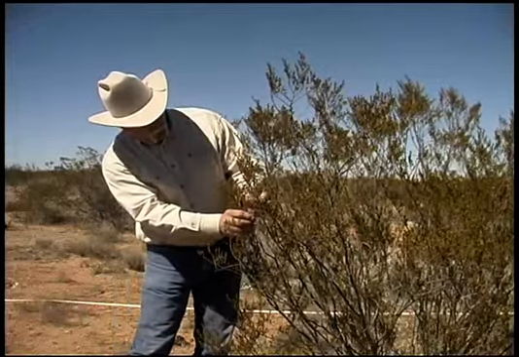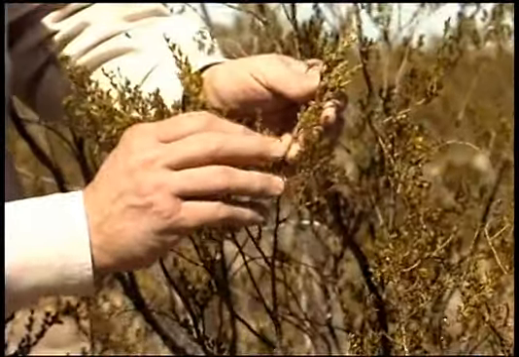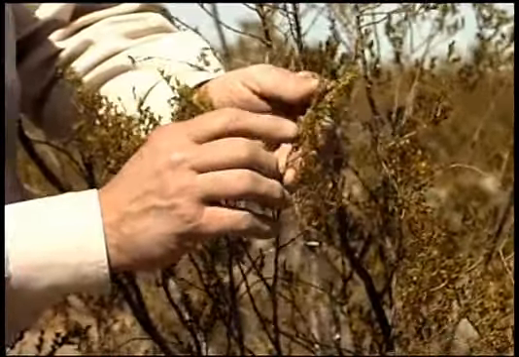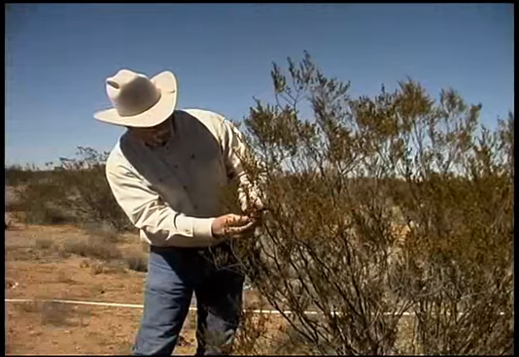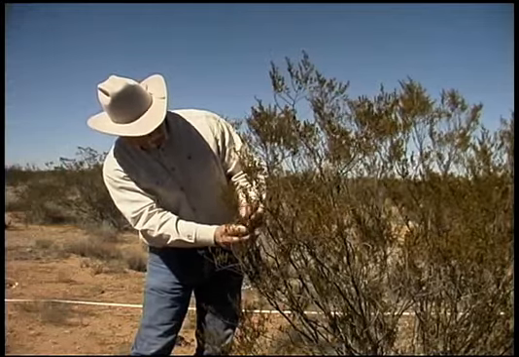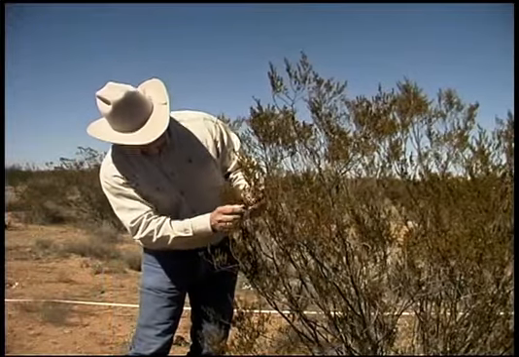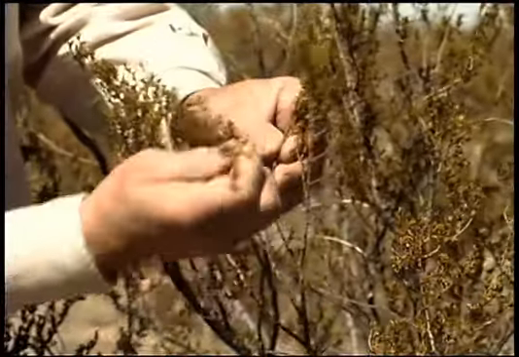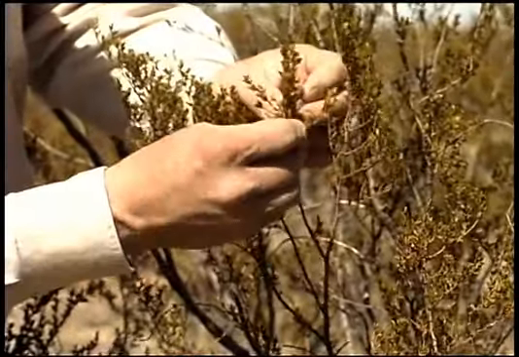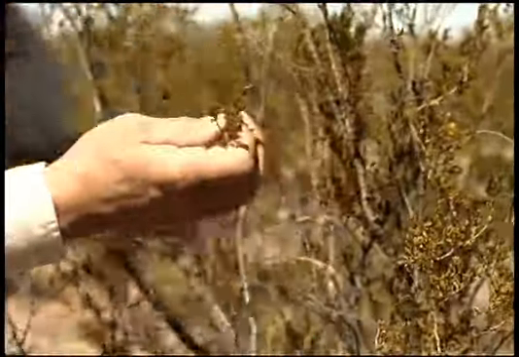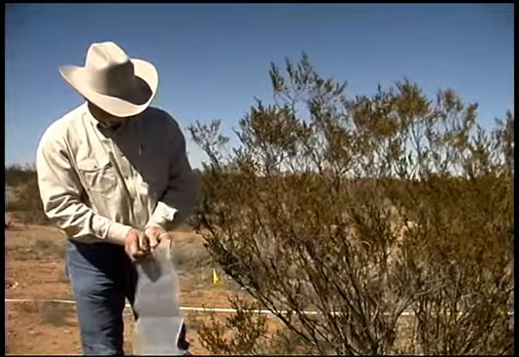If you look at the branch on the plant, you can see the coloration difference as the branches branch off of the main stems. That's where the vast majority of the leaves are. A good method to determine the annual production on creosote bush would be to pick all of the green stems off of the main stem, put them in a bag, and weigh them.